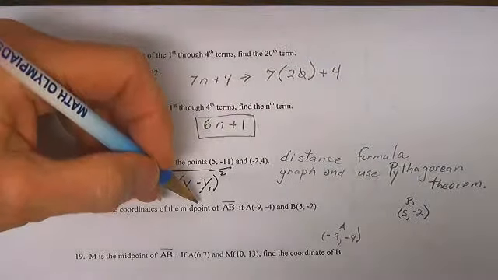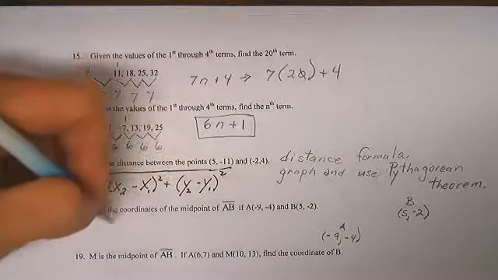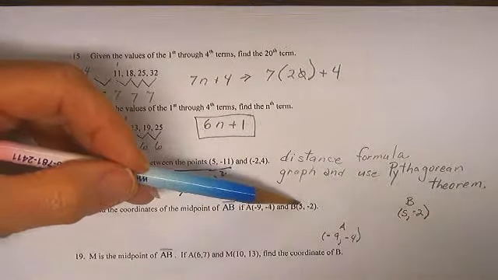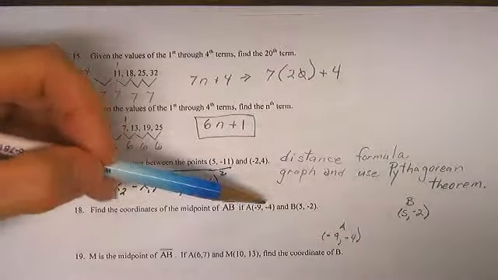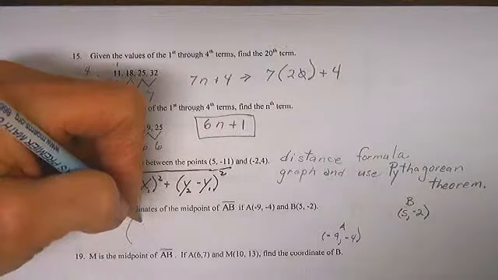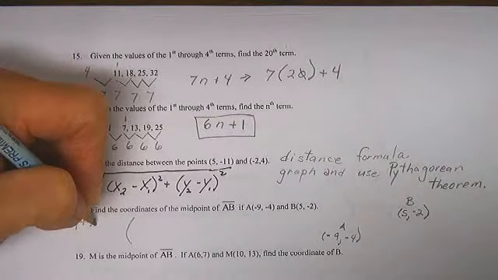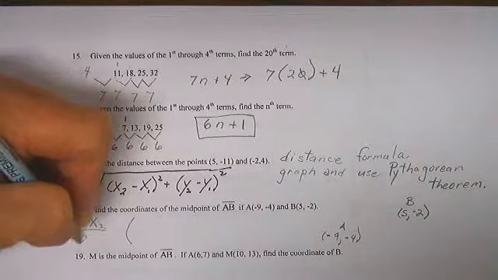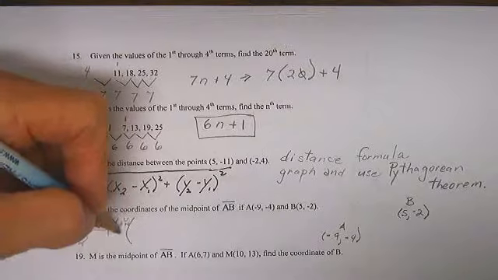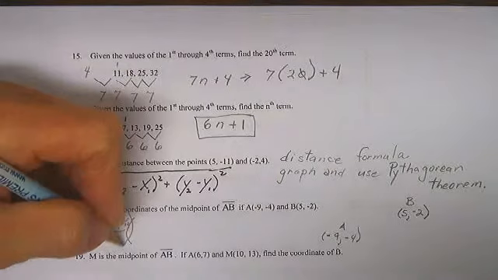What is the midpoint formula? Which is not the only way to do this problem. The midpoint formula tells us that the coordinates will be the average of the x coordinates and the average of the y coordinates. So our midpoint is going to be (x1 plus x2) divided by 2, and then (y1 plus y2) divided by 2. Those are going to be our coordinates.